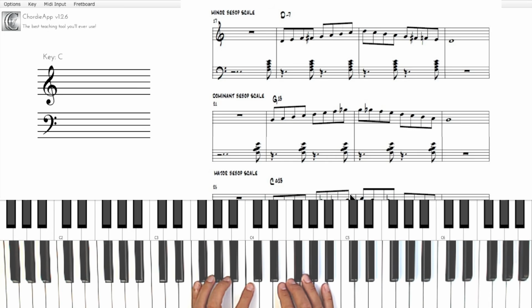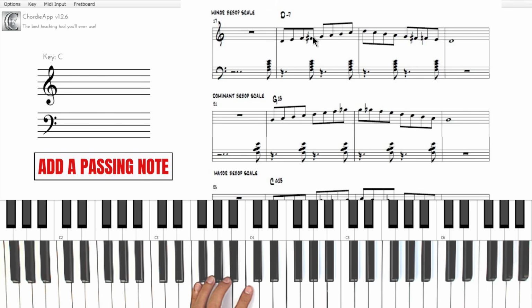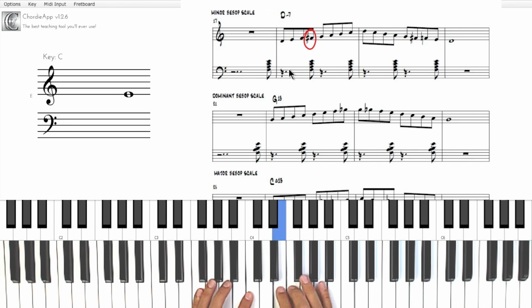Now, the problem with that is it only contains 7 notes. In order to even it out, jazz people came up with the concept of adding an extra passing note, which in the case of D minor is an F sharp. So that evens it out. 8 notes, 1, 2, 3, 4, 5, 6, 7, 8, and then you get back to 1, 1, 2, 3, 4, 5, 6, 7, 8. If you played this comping in the left hand, it sounds like this.